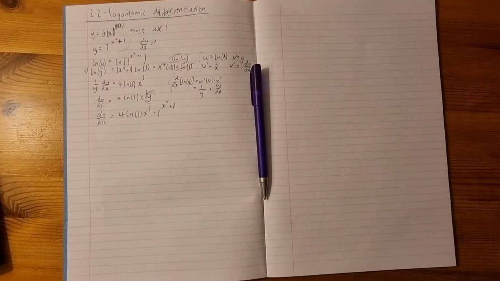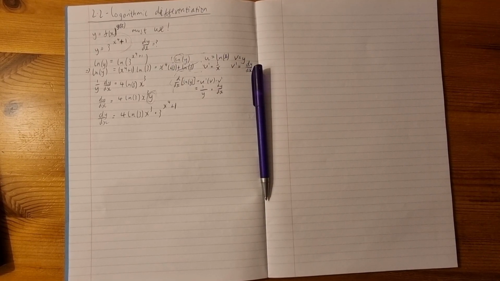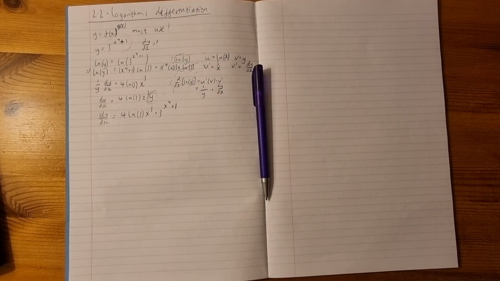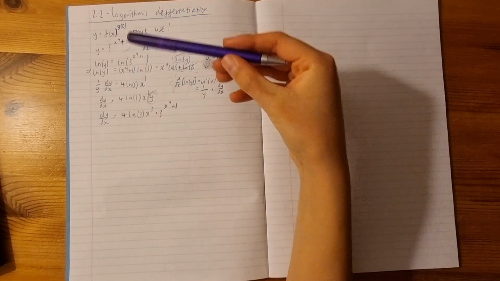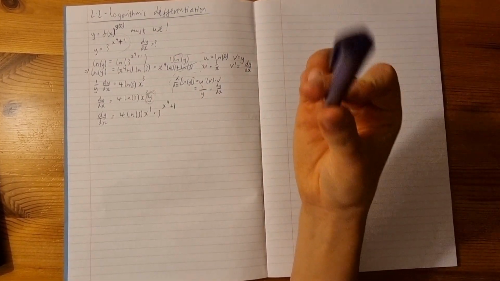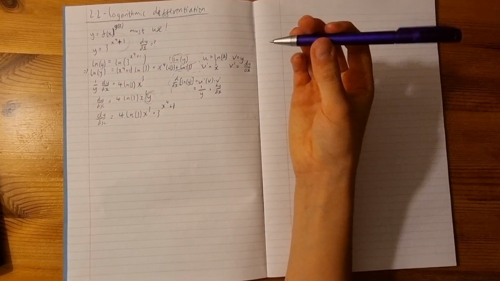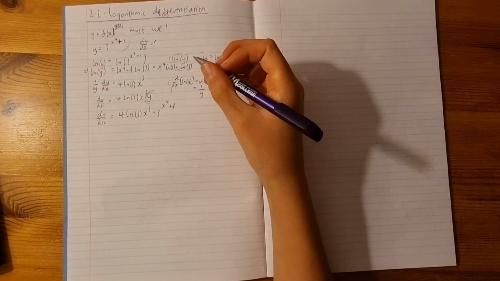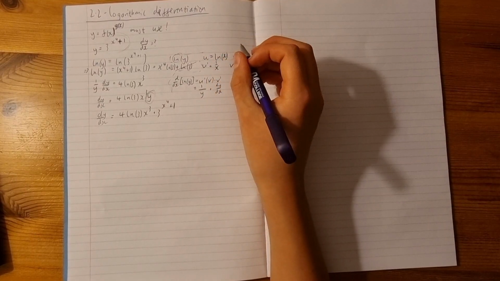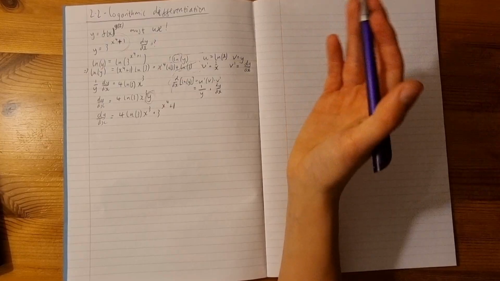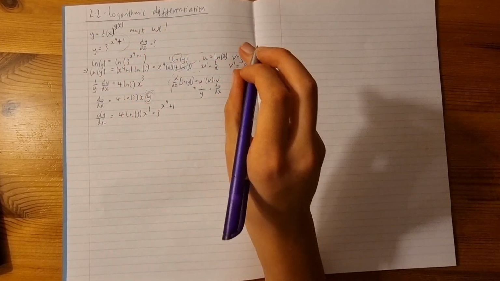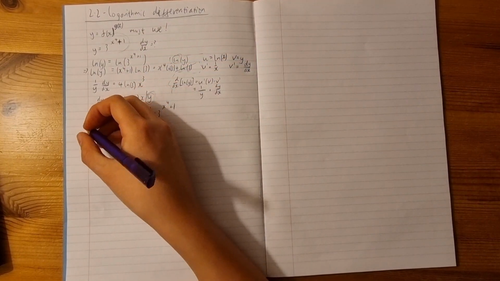And so that's our answer for the derivative of y equals 3 to the power of x to the 4th plus 1. Now, let's look at a slightly trickier example that doesn't have the simple format of something to the power of something, that is f of x to the power of g of x. This one, though, can be heavily simplified using logarithms. Otherwise, you'll have to use about 3 chain rules inside each other, plus product rule, quotient rule, whatever. So it's much easier to just take the logarithm.